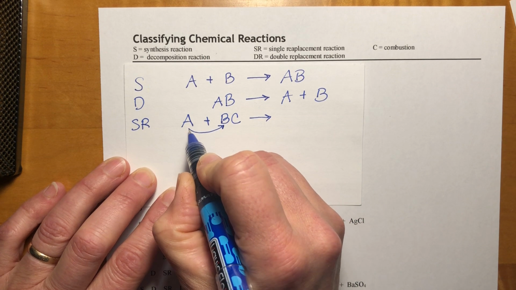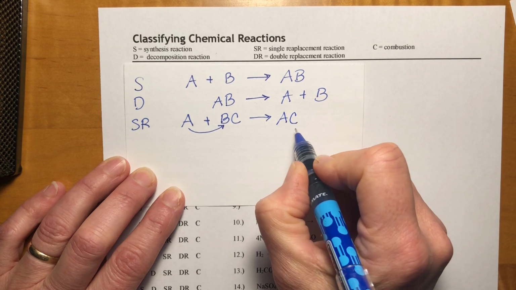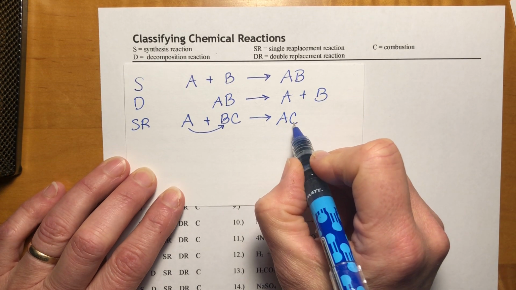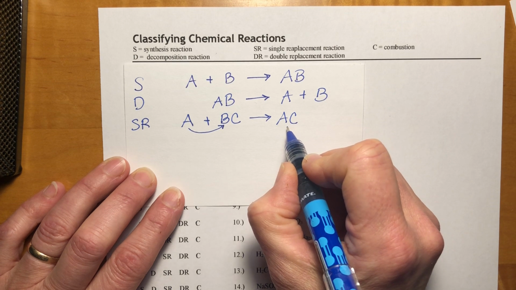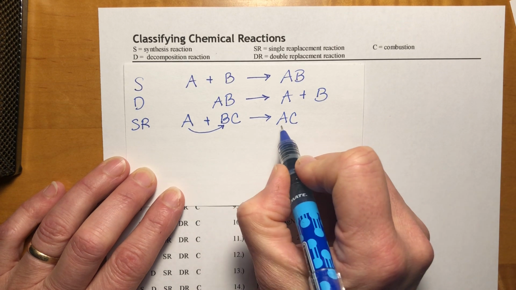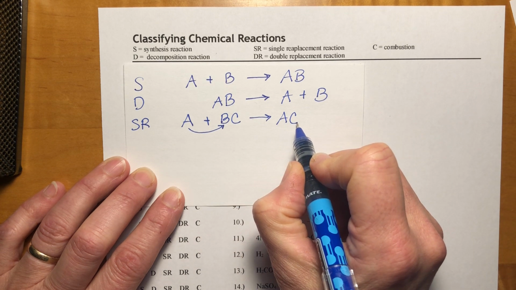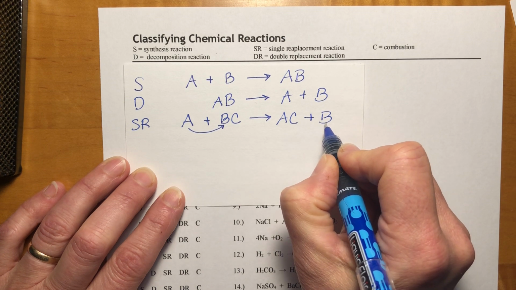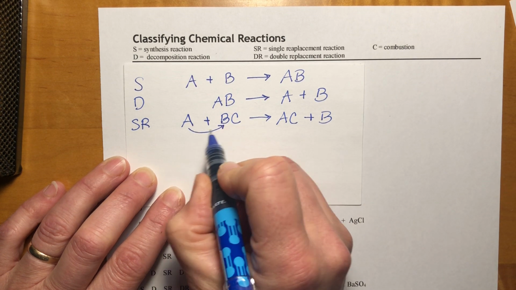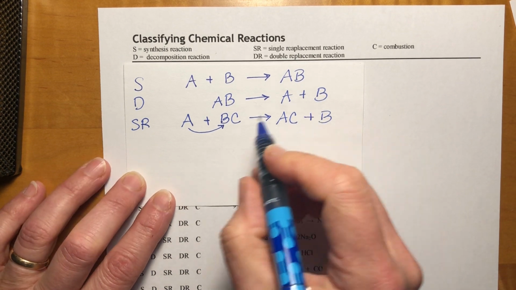So the A kicks the B out, and A bonds with C. It replaces the B. That's why it's called a single replacement, or single displacement. So instead of B being with the C, the A is with the C now. And where did the B go? The B got kicked out and is by itself. So basically the A and the B switch places. That's what a single replacement is.